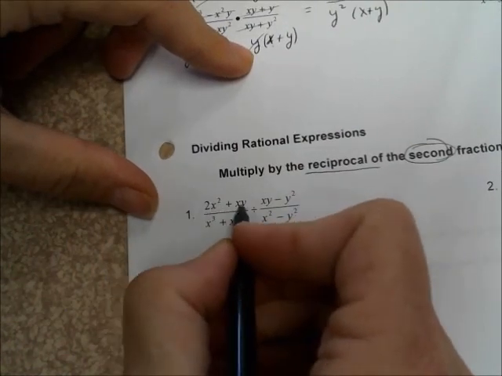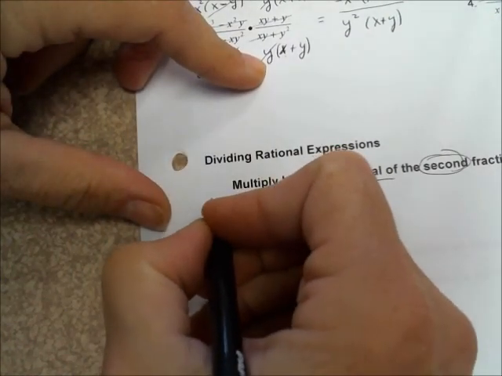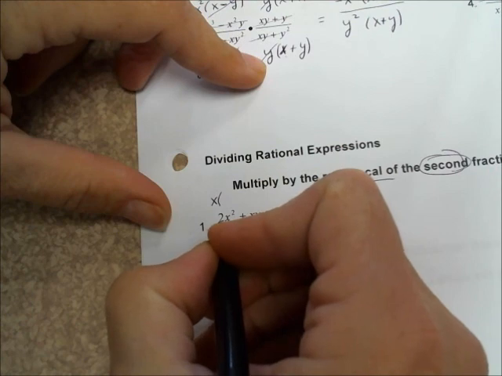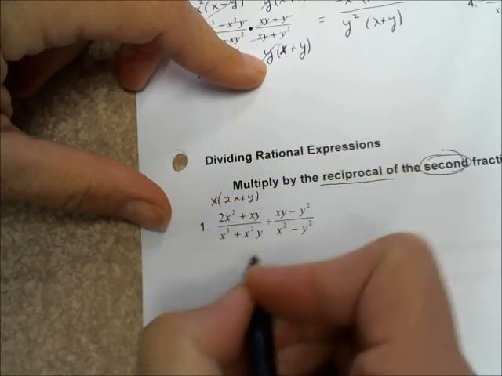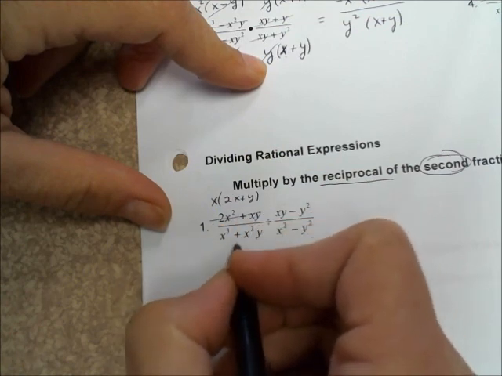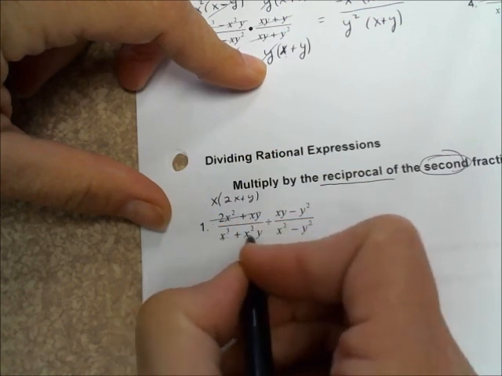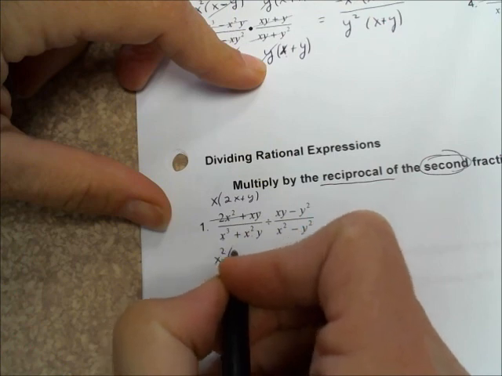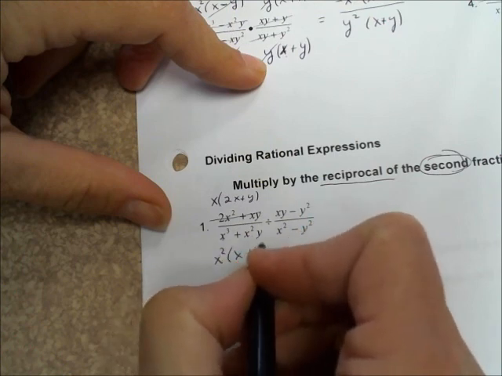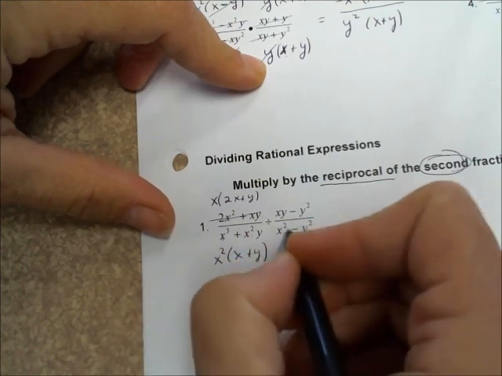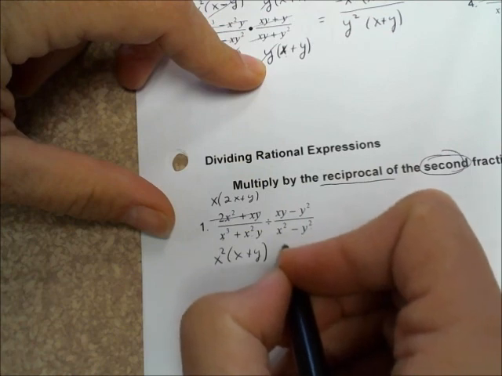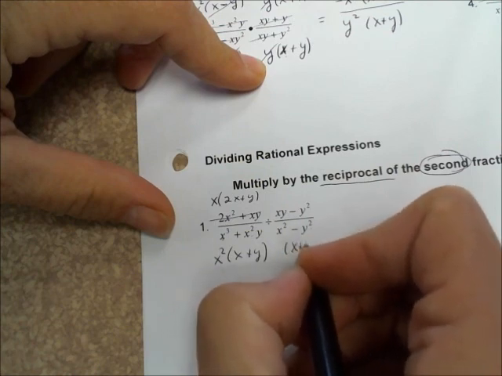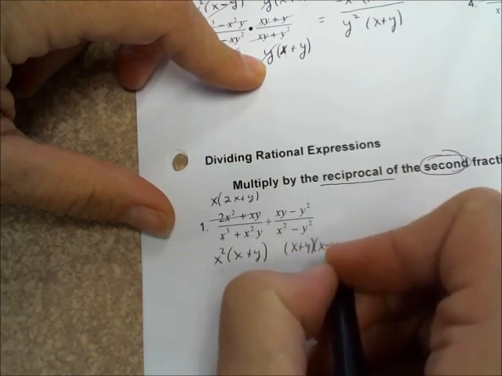So we have a GCF here of x. I'm going to take an x out, and it looks like I'm left with 2x plus y. In the bottom, it looks like there's an x squared as a GCF, so I'll take the x squared out, and I'm left with x plus y. In this denominator, this is the difference of two perfect squares, x squared minus y squared. Difference of two perfect squares will be x plus y times x minus y.